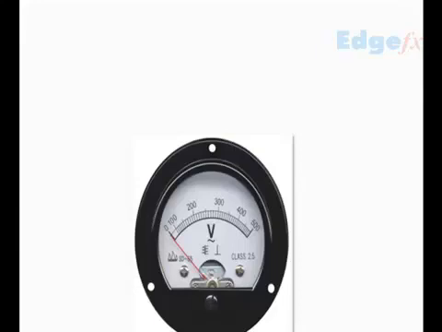This is also a voltmeter, a low cost voltmeter which is used in many instruments, and they are typically AC. Once you see this symbol, it is an AC voltmeter.